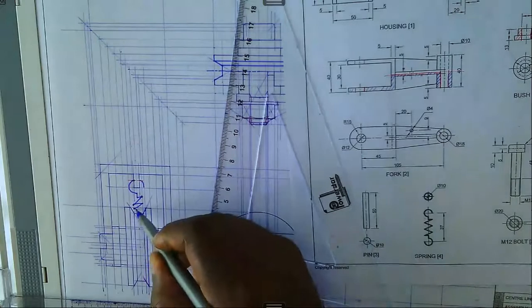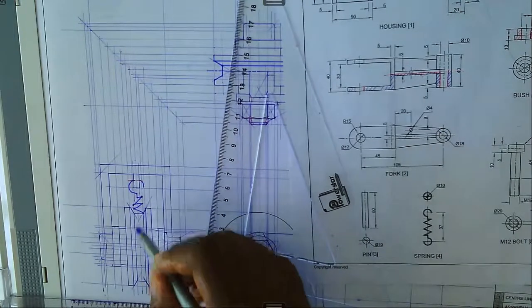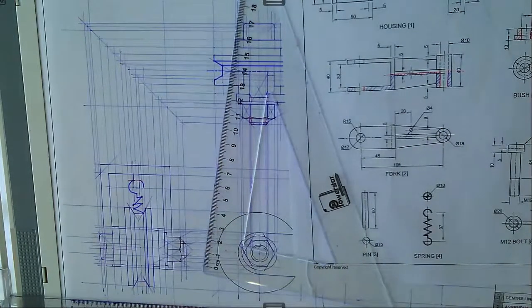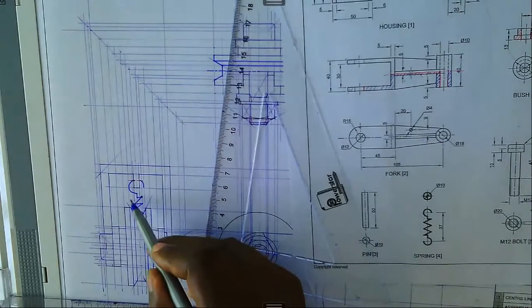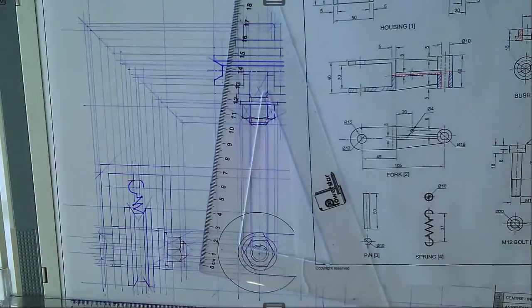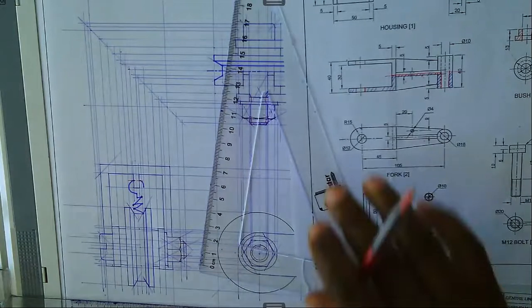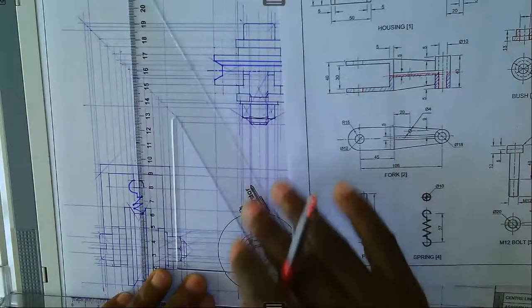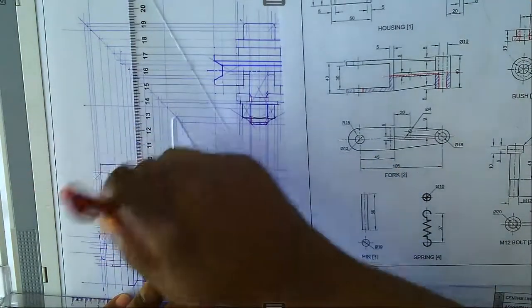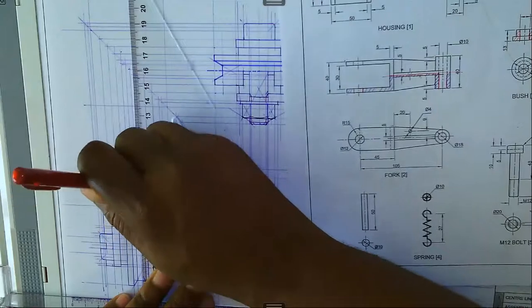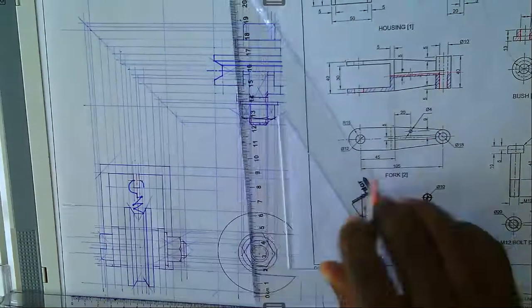Then you take it like that, but it's going to be hooked inside there, right? So we have got our convention in terms of the spring. Remember, the spring has got a center line, so I'm going to define this one like that. Okay.